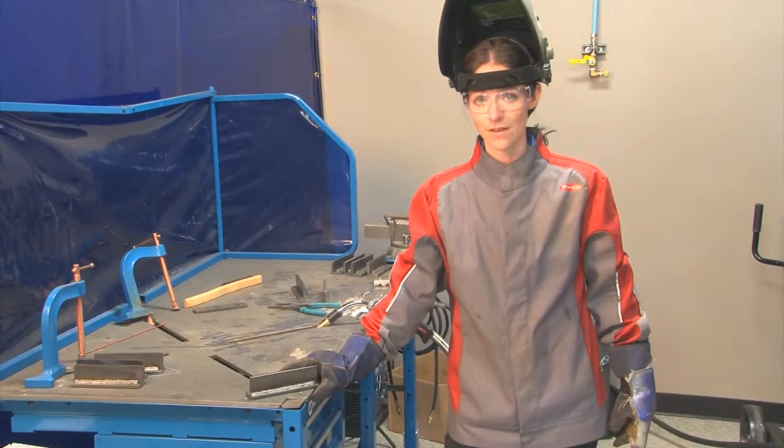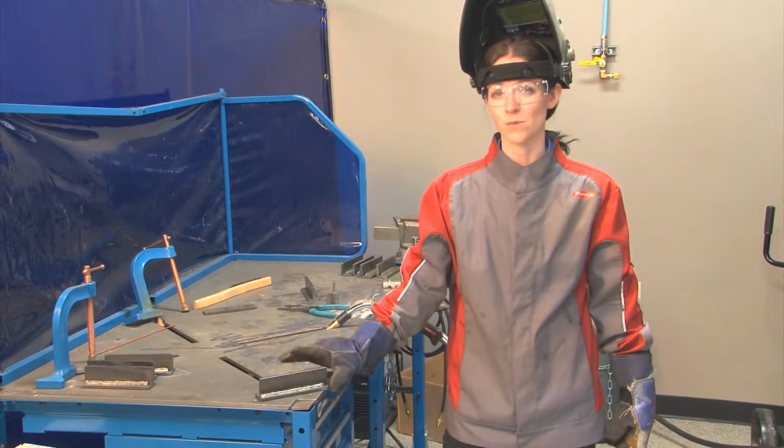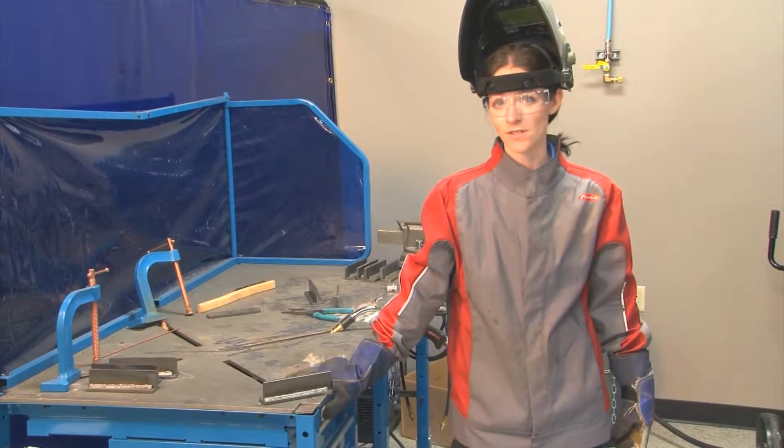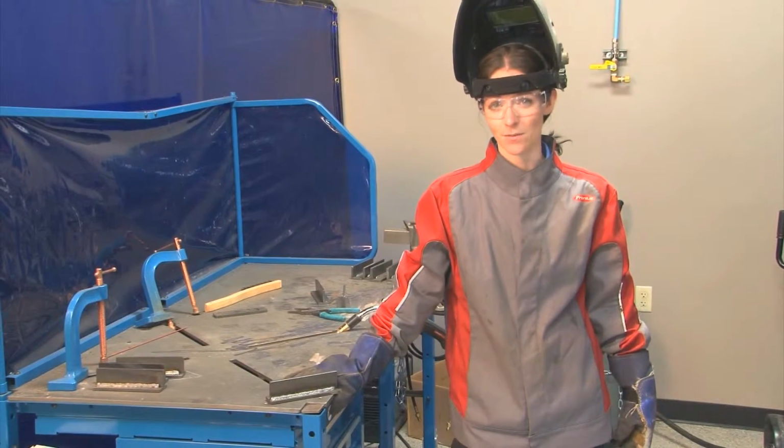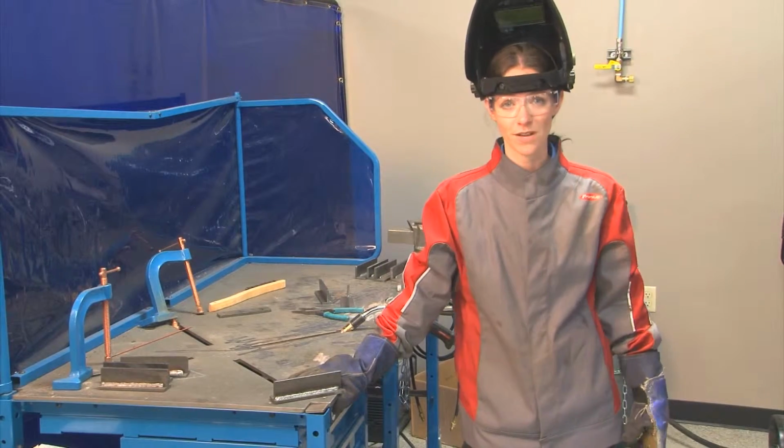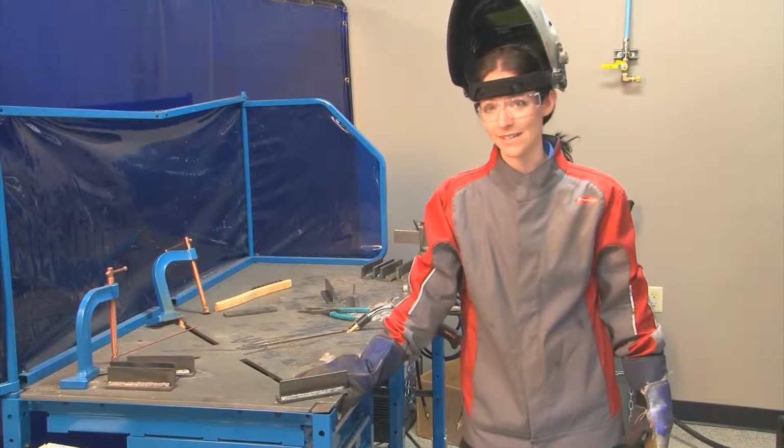Since we've done the 75-25 weld, let's look at what happens when we add more argon. It's important to note that above 80% argon, we have the ability to go into what we call spray transfer. So what we're going to run next is a 90-10.